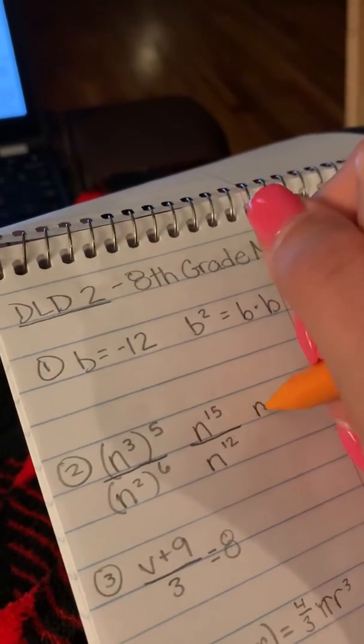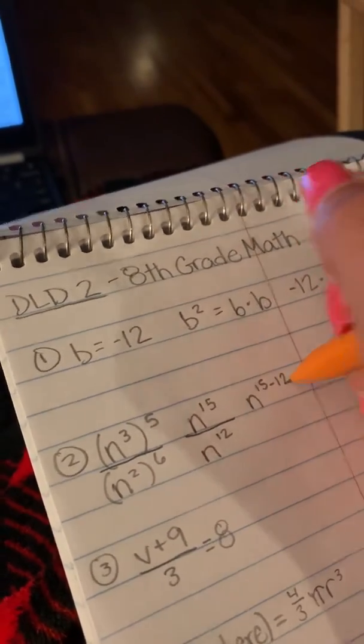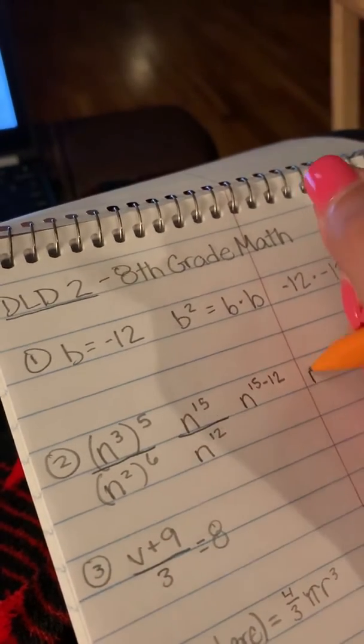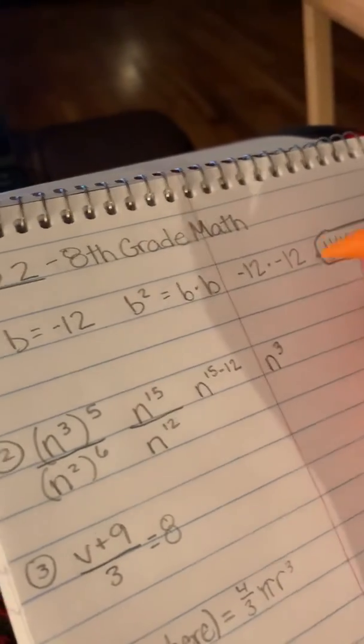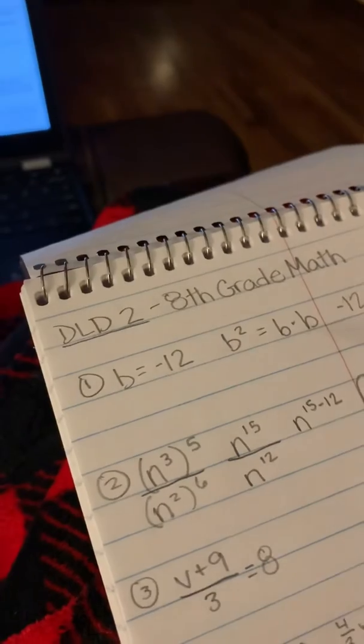So this would give you n to the 15 minus 12th power, which would be n to the third power. That is your simplest exponential form.